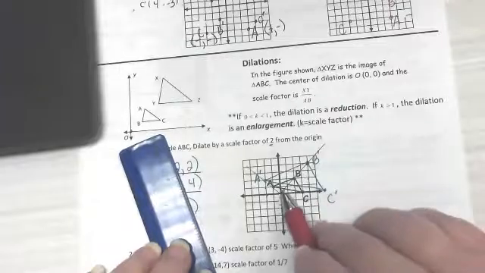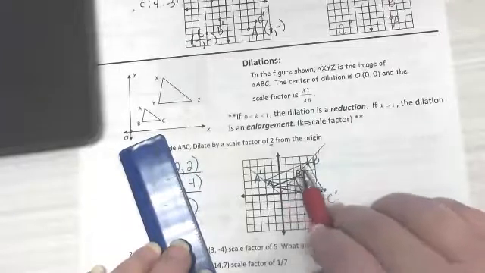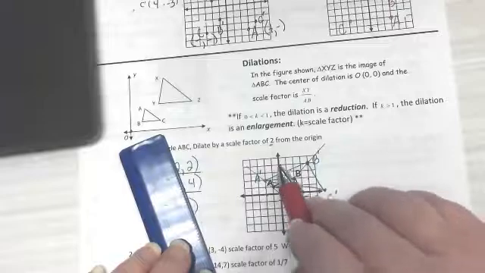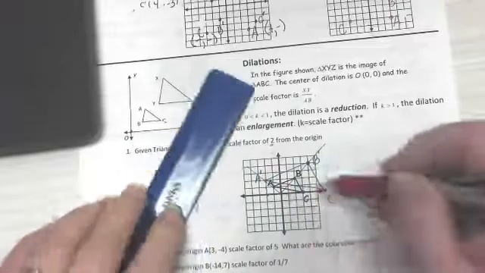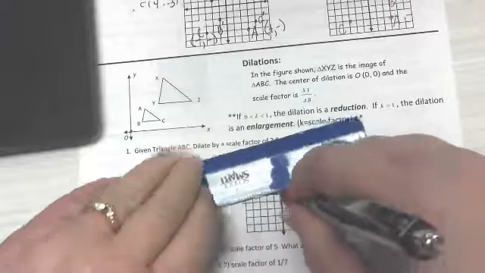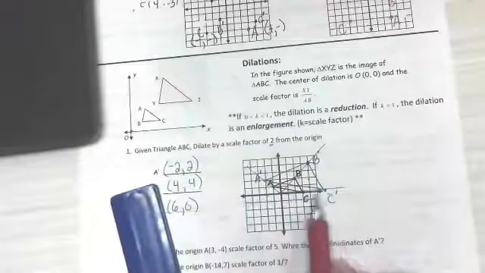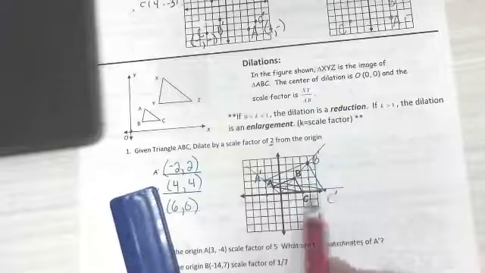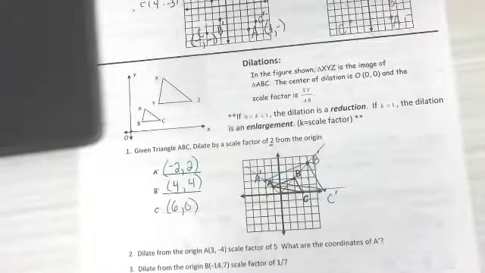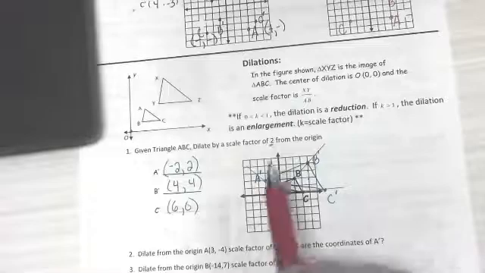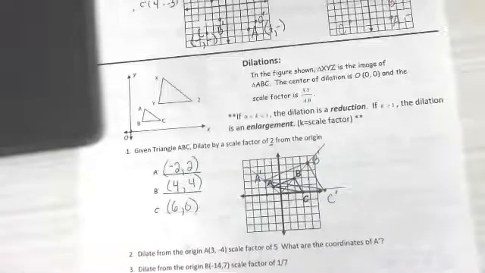Point B was up 2 over 2. So B prime would have been up 4 over 4. And then obviously I can draw a line from C to C prime because they're both on the x-axis. But this was 1, 2, 3, and then C prime was 1, 2, 3, 4, 5, 6. Twice as much. So if you're dilating from the origin, you simply multiply each coordinate by the scale factor.